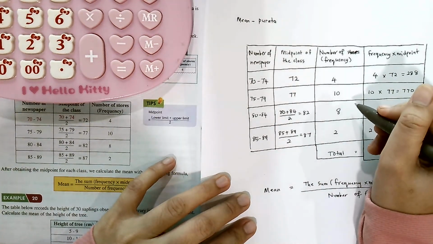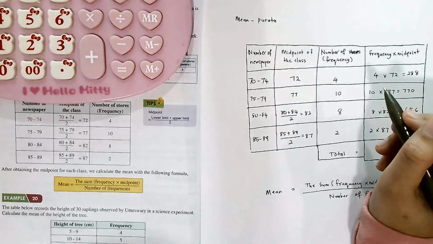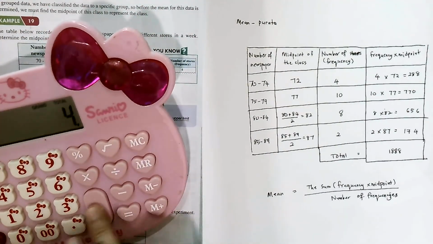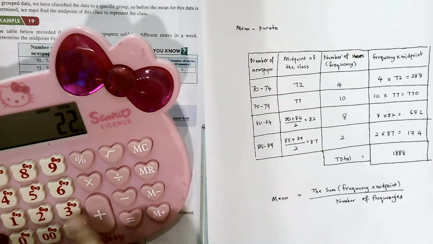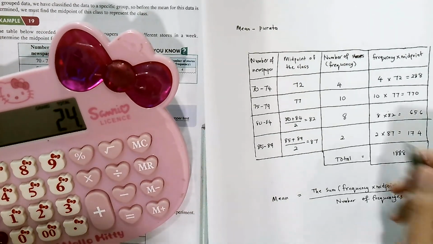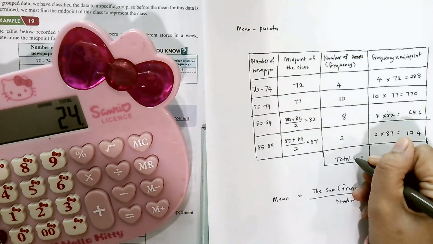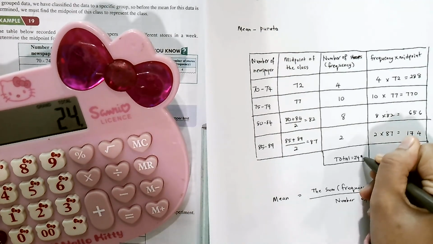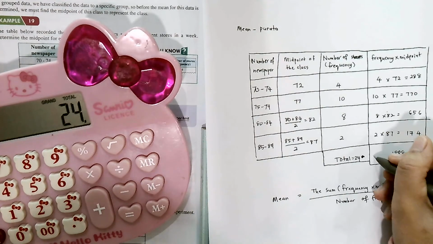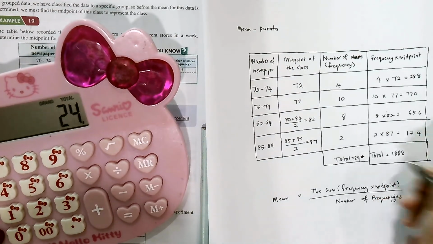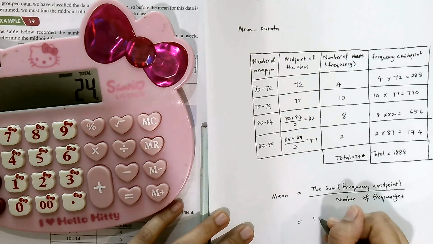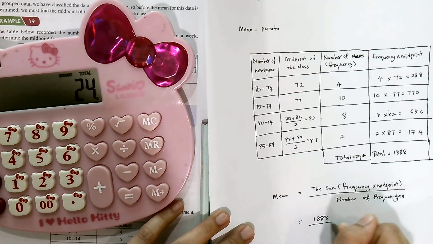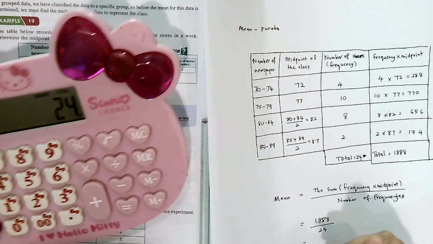Okay. 4 plus 10 plus 8 plus 2. So it's equal to 24. Okay, so 1888 divided by 24.